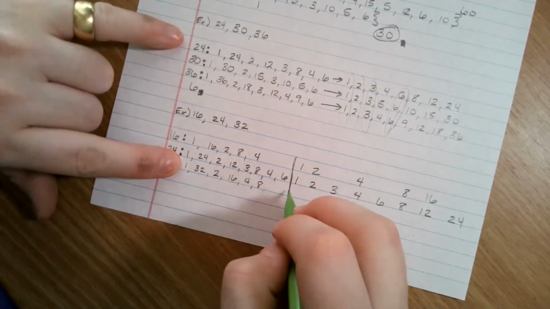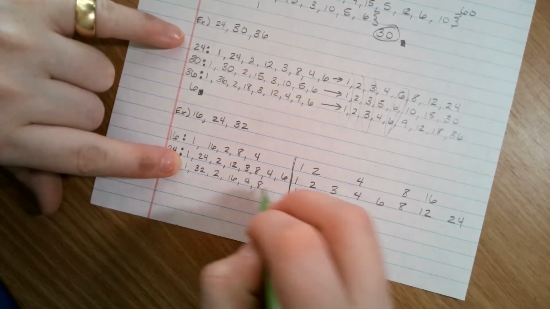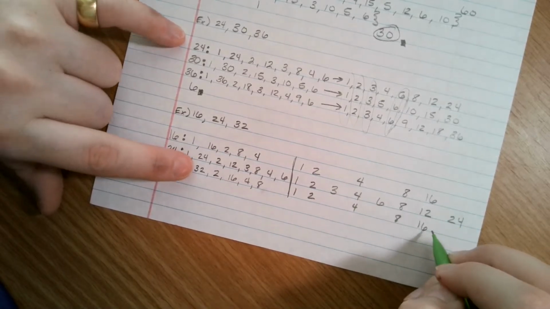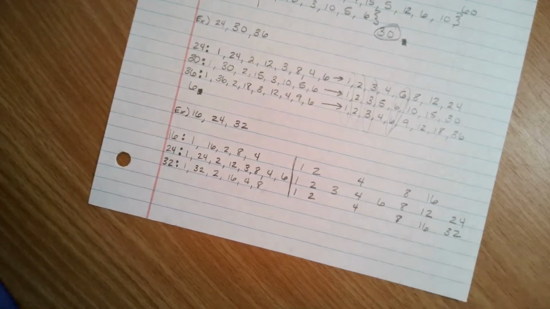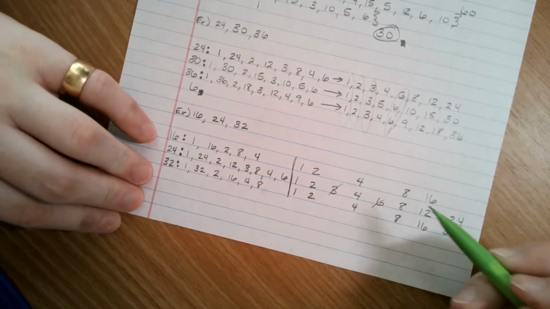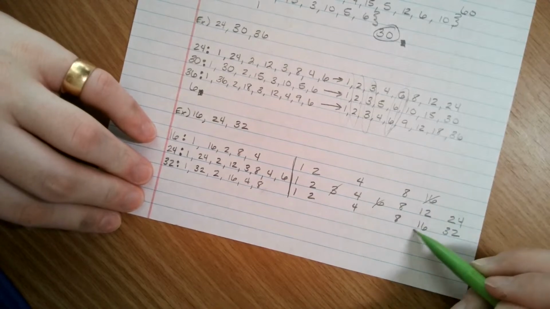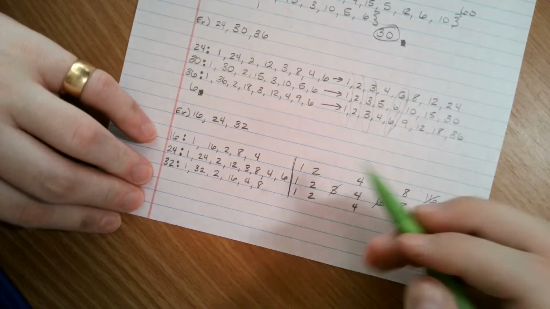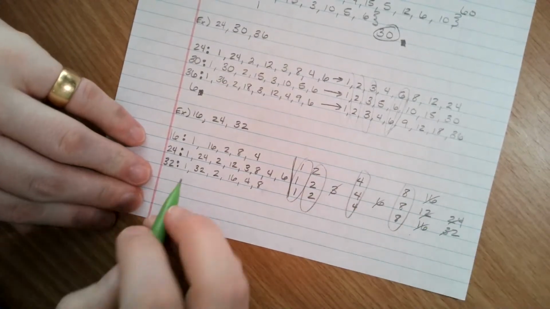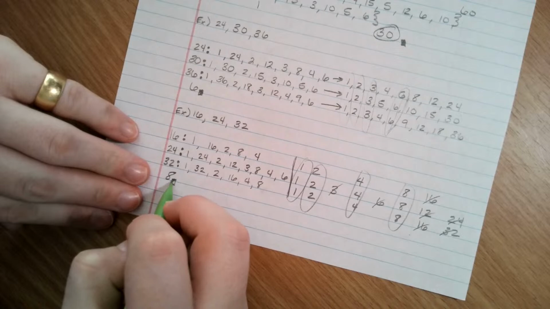And then again, we have 1 and 2 and 4, 8, 16, and 32, where nothing lines up with the 6 or the 3 or the 16, 12, 32, 24. But we do have 1s, 2s, 4s, and 8s, 8s being the greatest common factor.